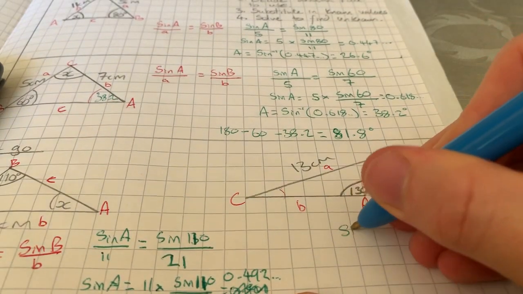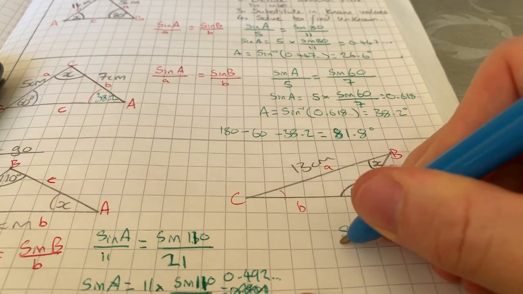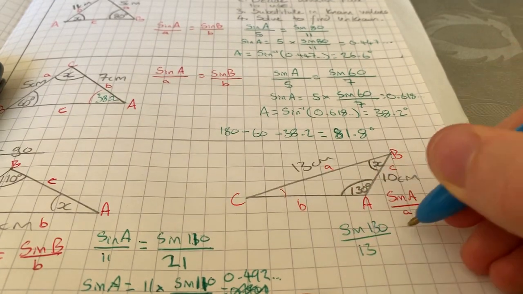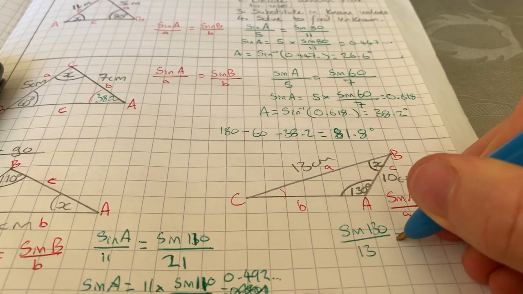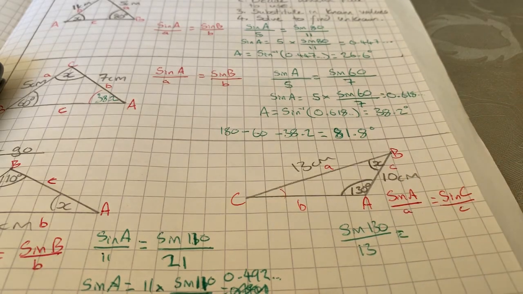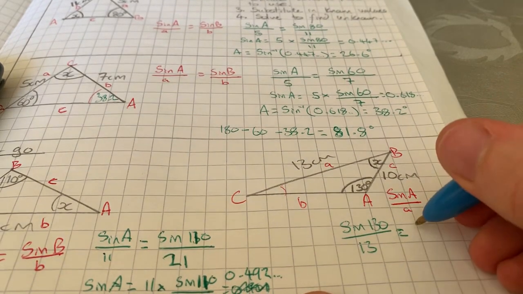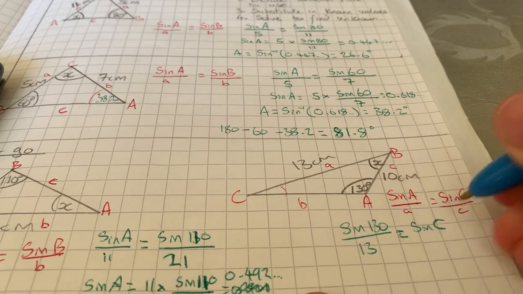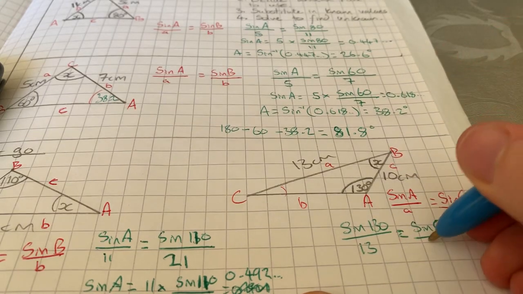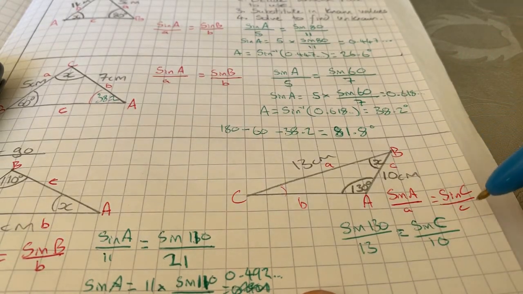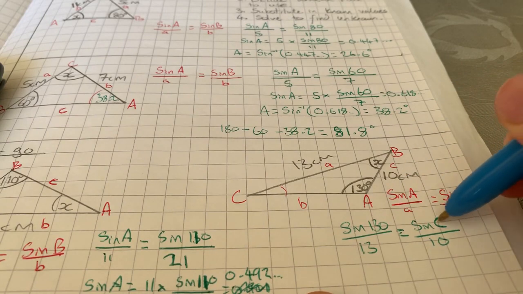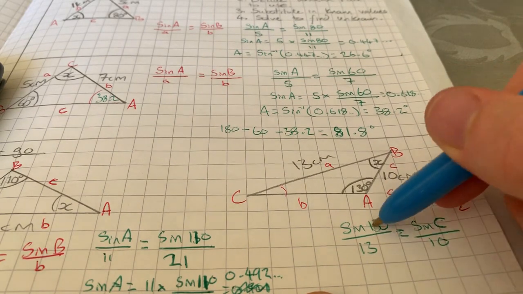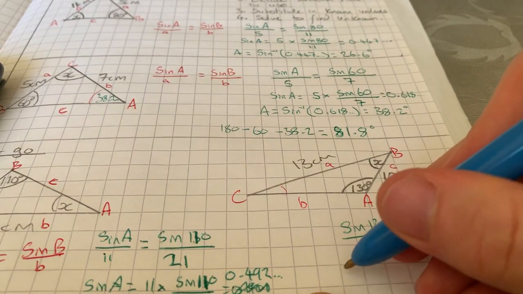So I've got sine 130 this time, definitely, over 13, equals sine C, because I don't know, over 10. Now it doesn't matter if it's on this side or that side, you want your unknown at the top, because you're going to do the same thing.